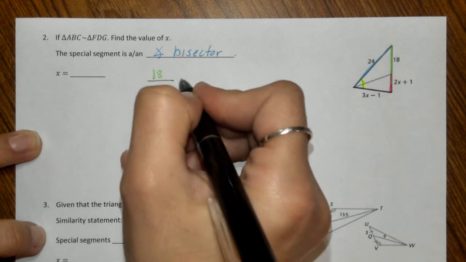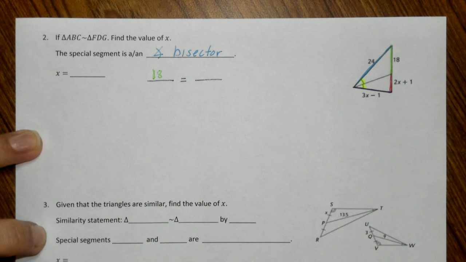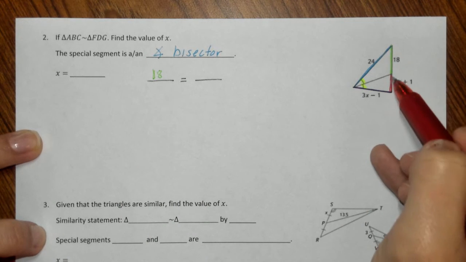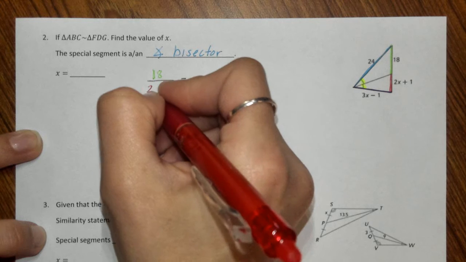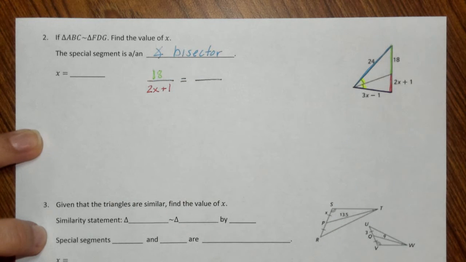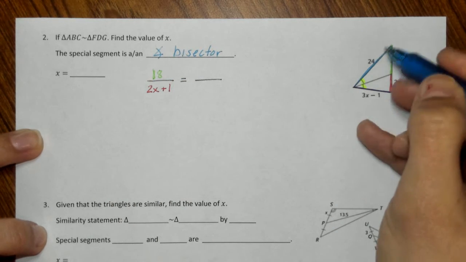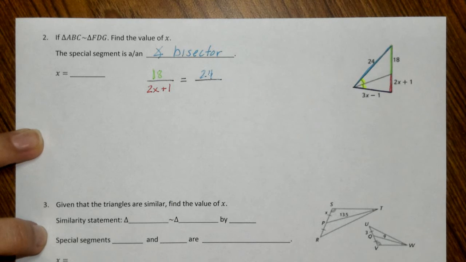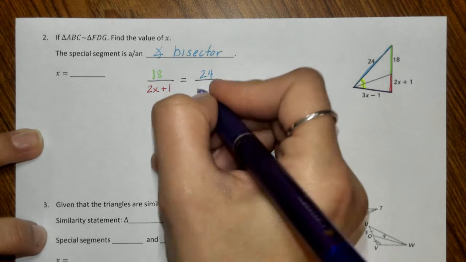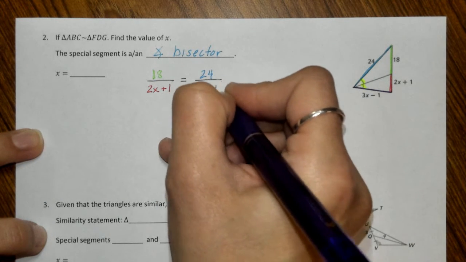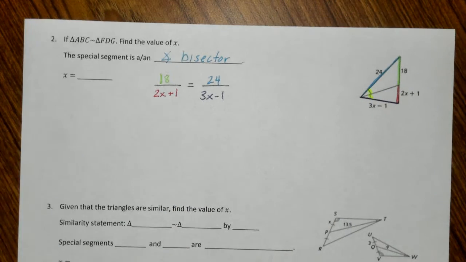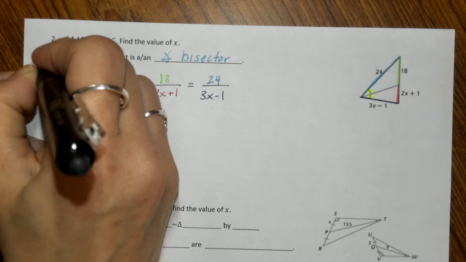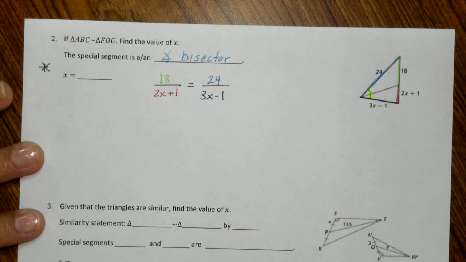I'm going to have my proportions set up here. Over this part, 2x plus 1. And then my full side back up here, 24, over the full side down here of 3x minus 1. Now at this point, yes, you will have distribution. I understand that, but I want you to go ahead and finish this out and solve for x.